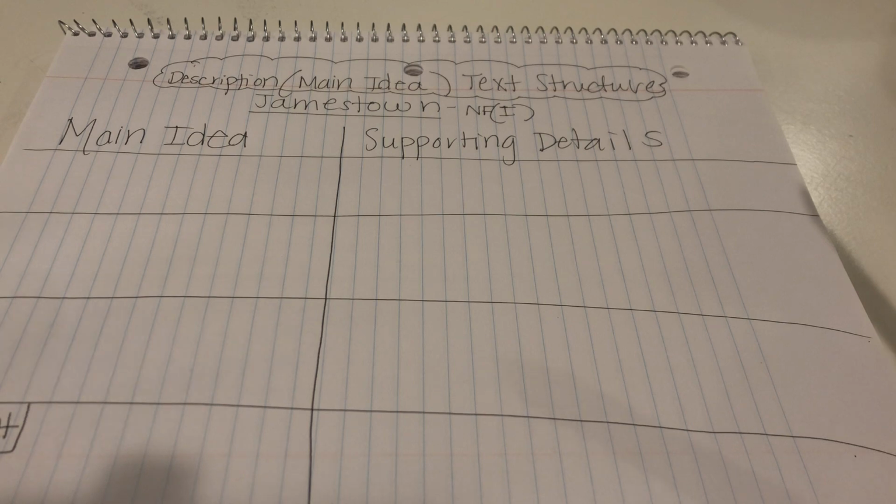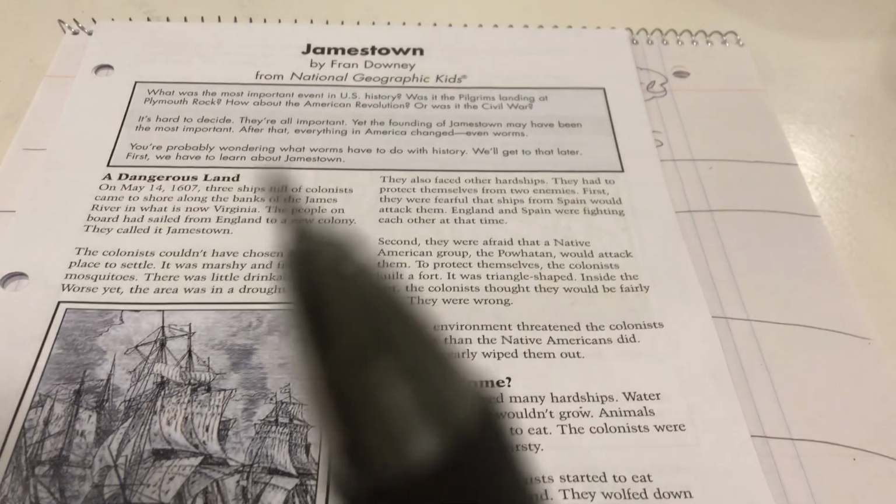So make sure that you are creating this chart on a piece of paper and following along with me because you are going to need it for your exit ticket. So let's take a look at our article. Okay.